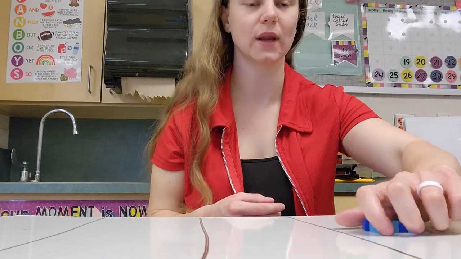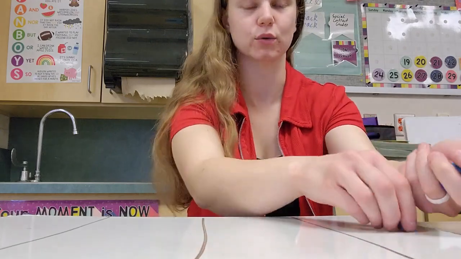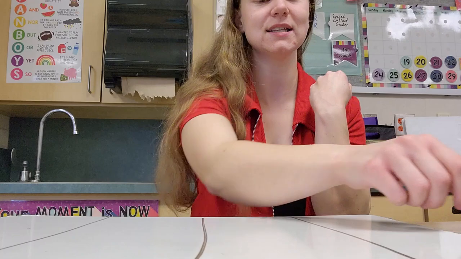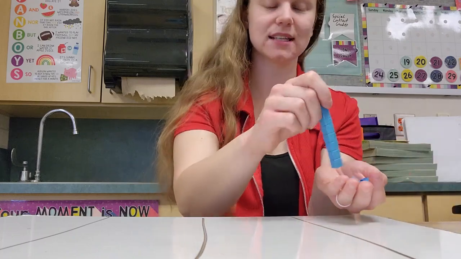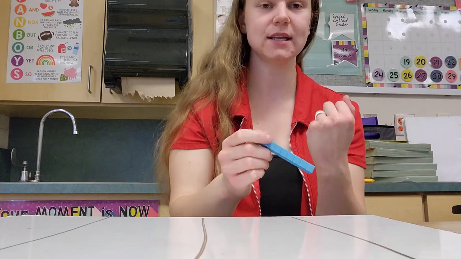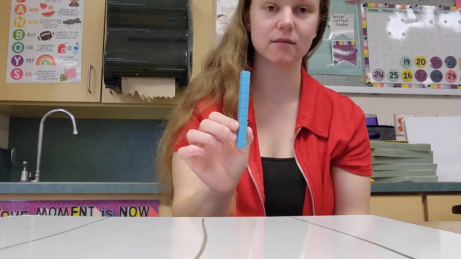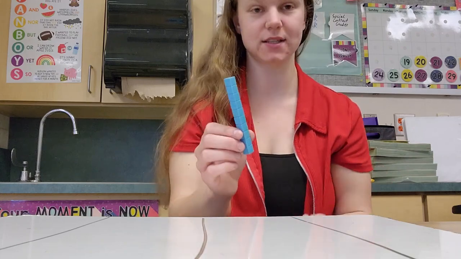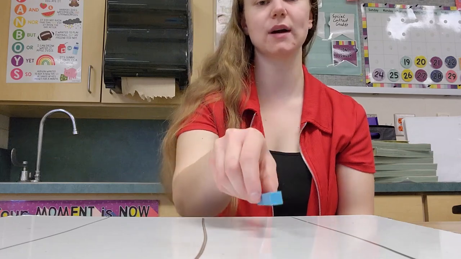Regrouping is when we take this group away and replace it with a new group of something that's together. So we're going to take these single units away and replace them with a 10. Because there's 10 in my hand, I'm replacing it with a 10. But a 10 would go in the tens place. So let's watch that again.